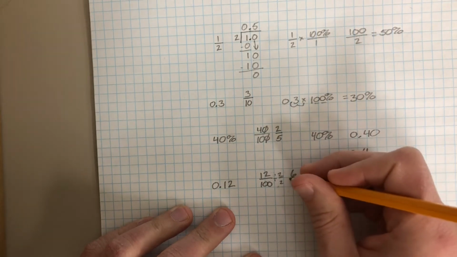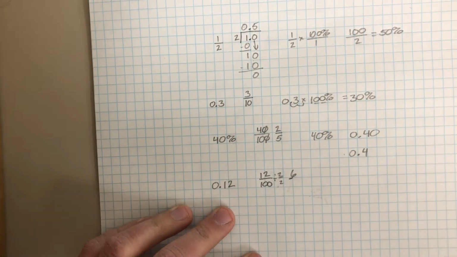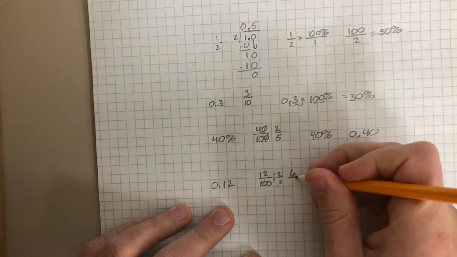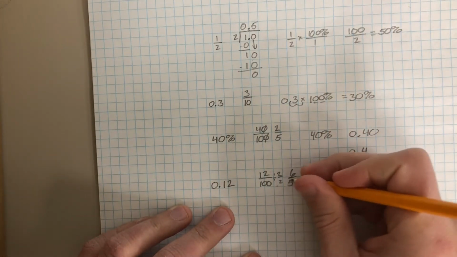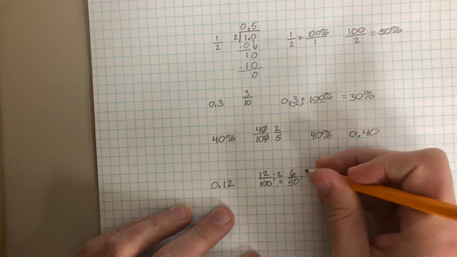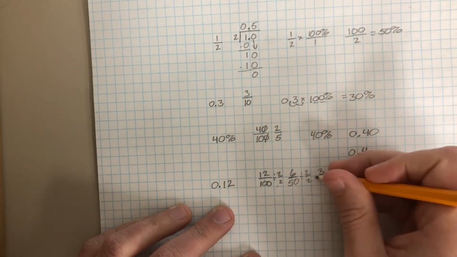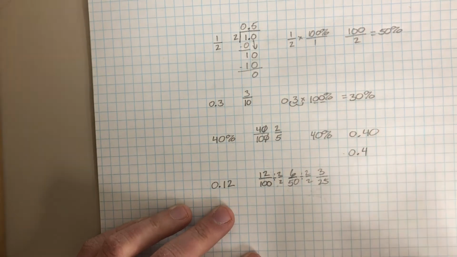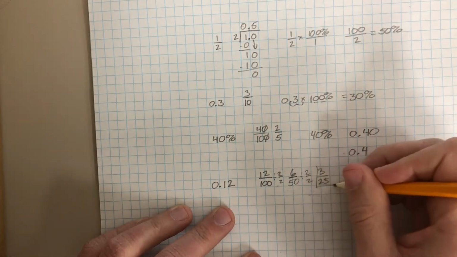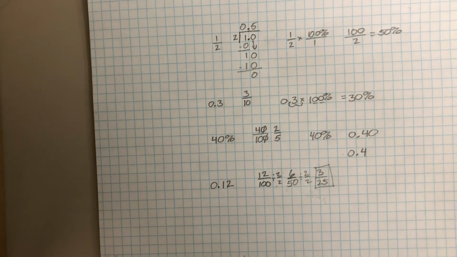Oh no, broken pencil. Switch that out, always good to have more than one. So 6/50ths, can I reduce that? Sure enough, divide by 2 again. 6 divided by 2 is 3, 50 divided by 2 is 25. Can I reduce that? Nope. So that's my answer for letter I.